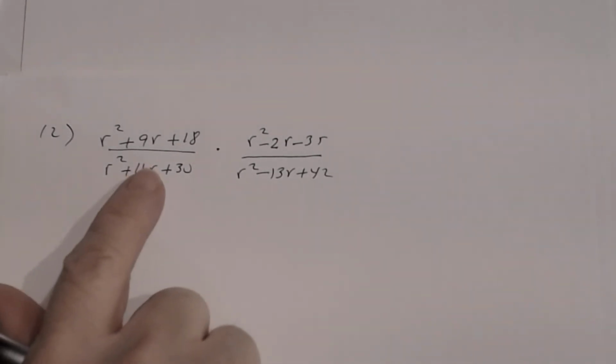Okay. So again, if you want to multiply two rational expressions, the first thing you need to do is factor. Okay, that's how, because you got to simplify. So to simplify, you're gonna reduce factors. So you got to factor first.